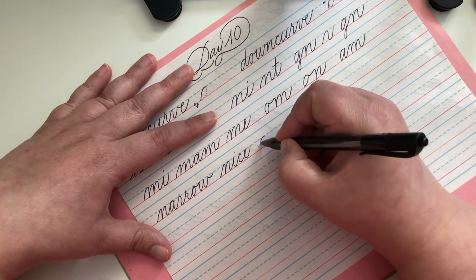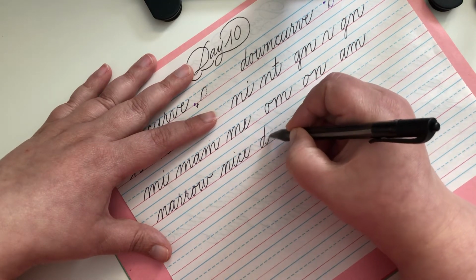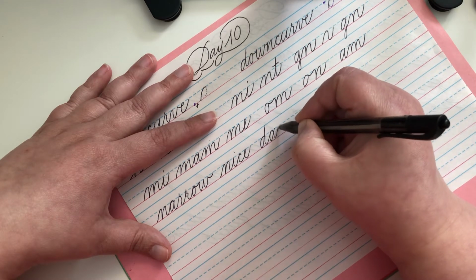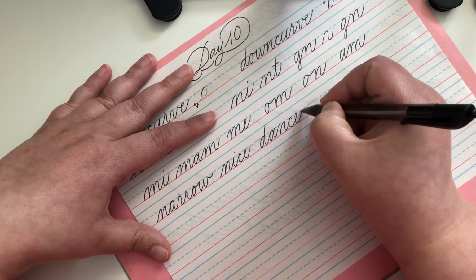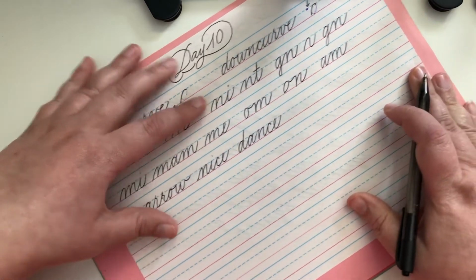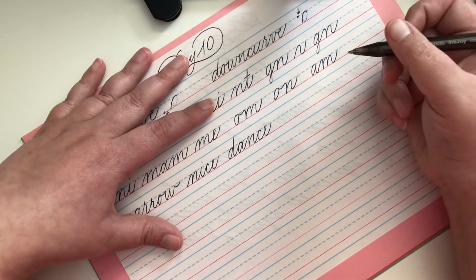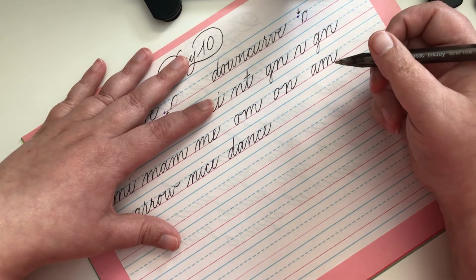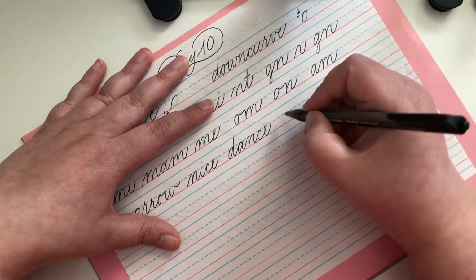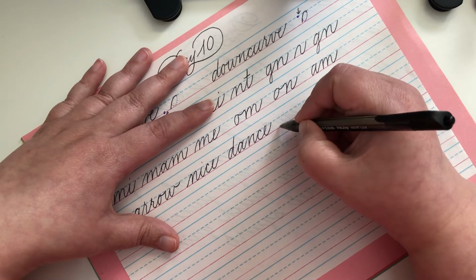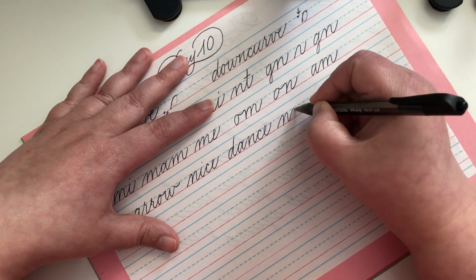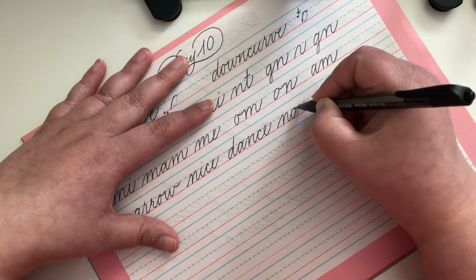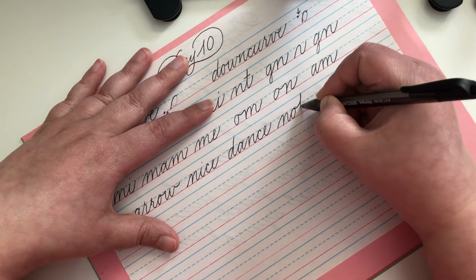Dance. How about notice? We haven't done an O to a T in a while. Check stroke to an under.